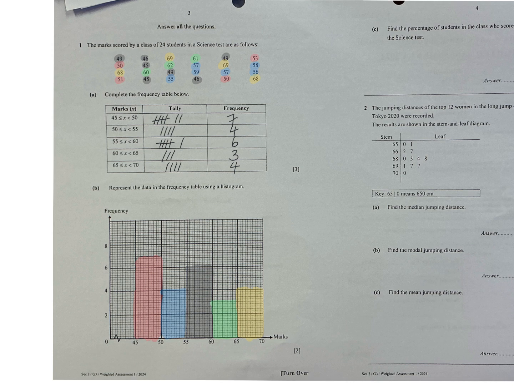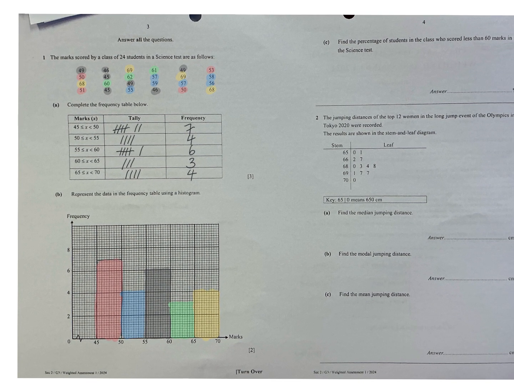Next one. I want the percentage of the students who scored less than 60 marks. So less than 60 is everything here. So if you calculate, there's 17 of them out of a total of 24 students, and then you multiply by 100%. If it is exact, you are strongly encouraged not to round off to 3SF. Some of you round off, I didn't mark you wrong, but you are strongly encouraged to leave your answer in its exact form.